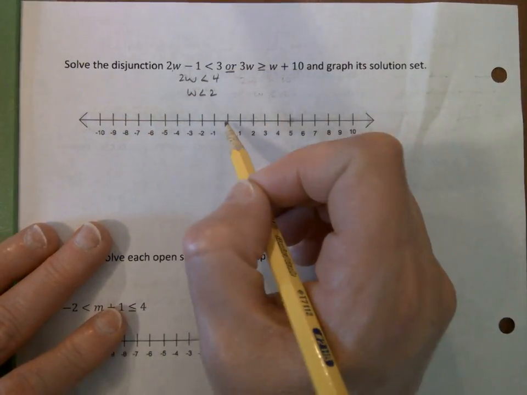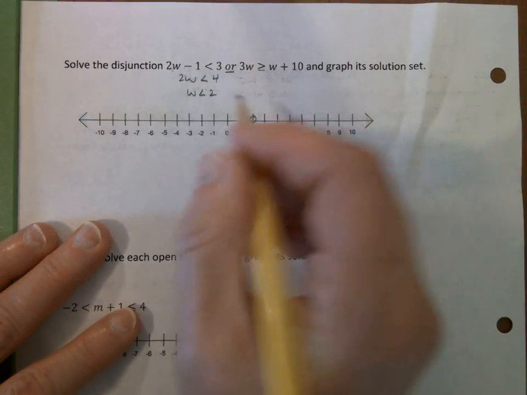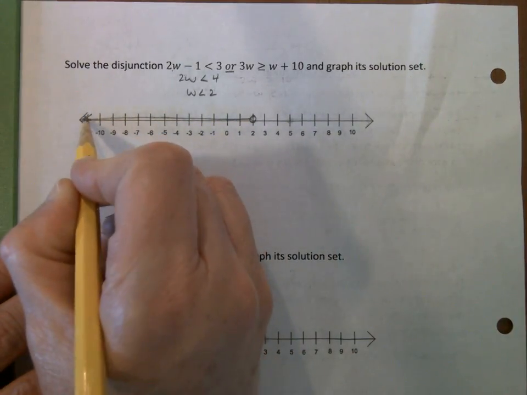And before I start to graph this, actually I can go ahead and graph it because I've got numbers here. I would have an open circle at 2. w is less than that, so I would shade in this direction.